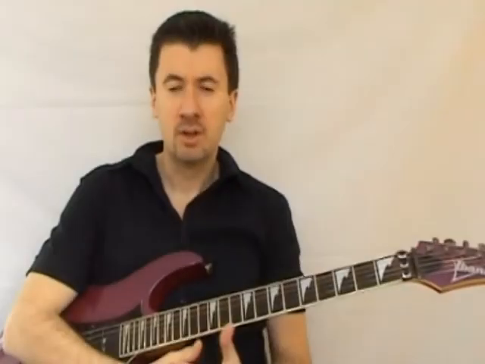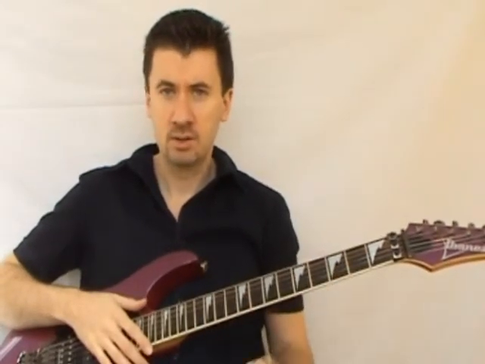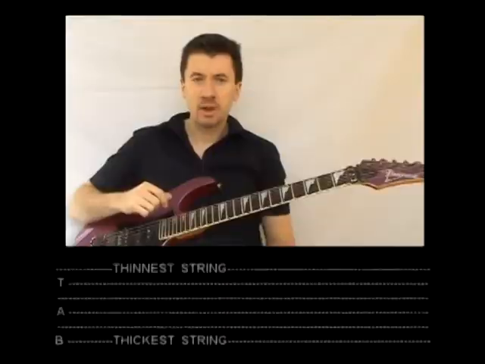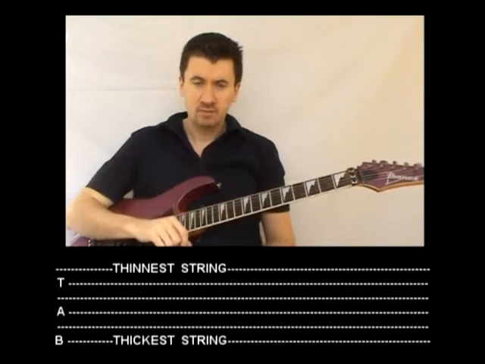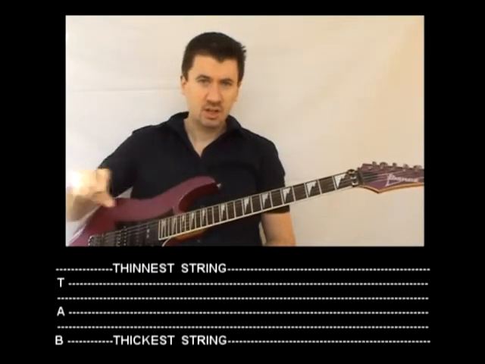Guitar tablature, as I say, is basically a very easy way of reading and writing guitar music. It tells you which string you're on, and it also tells you which fret you're on. So if we look at our first example at the bottom of the screen, you've got your 6 lines running from side to side.